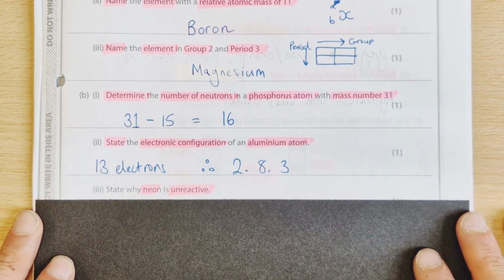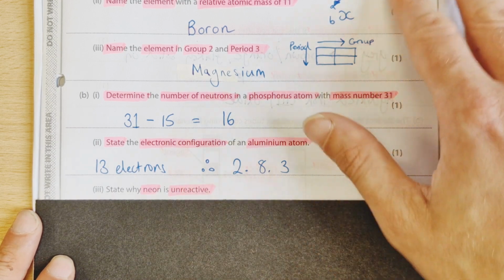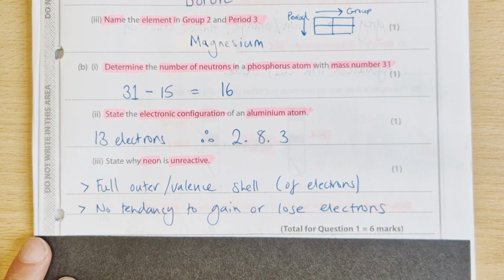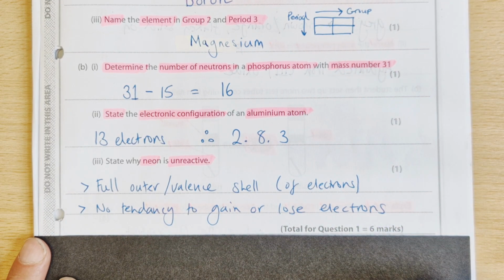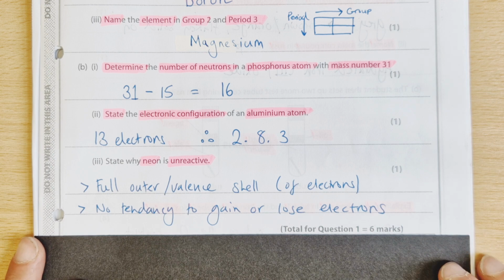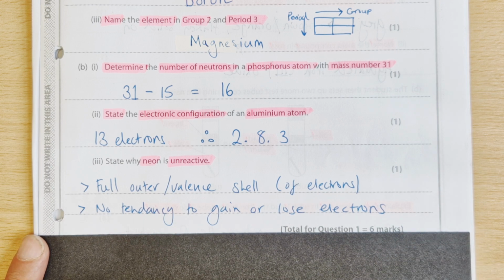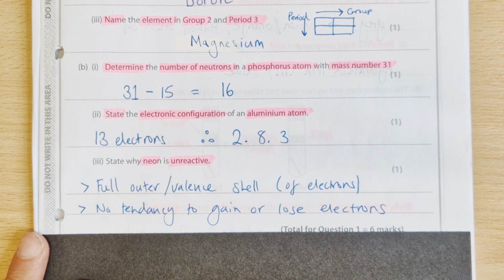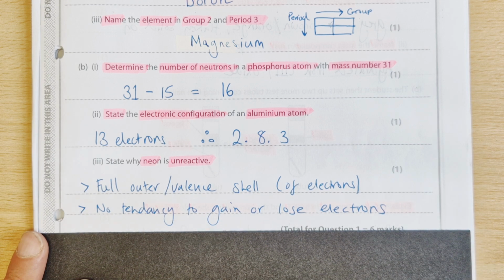Finally, why is neon unreactive? Well, that's because neon is an example of a noble gas. Now, noble gases have full outer shells of electrons, or full valence shells of electrons. This means they have no tendency to gain or lose electrons, and therefore getting involved in chemical reactions, and therefore we would state that they are inert or unreactive. So it's a noble gas and has a full outer shell of electrons.